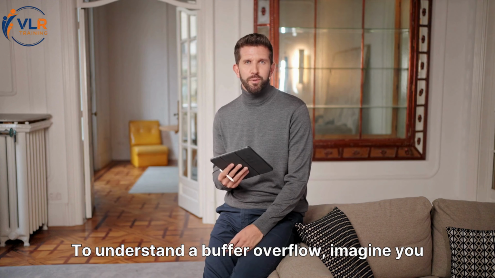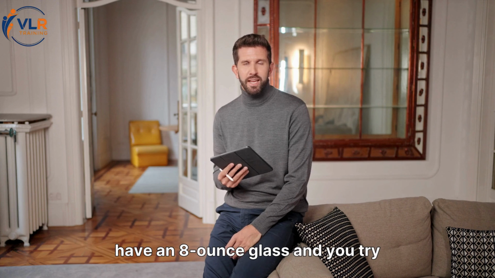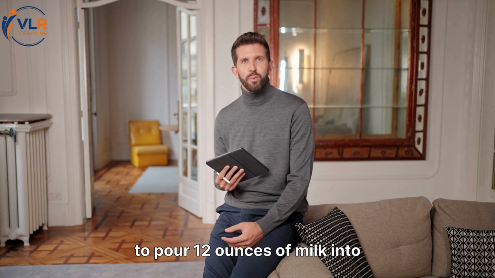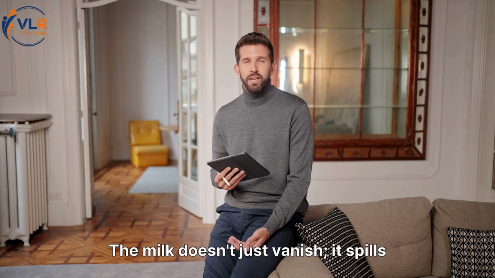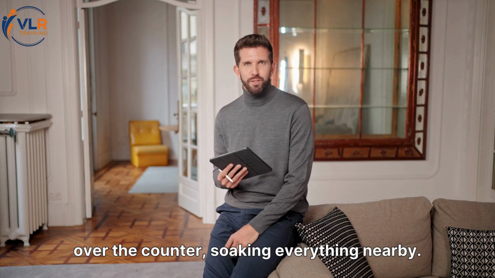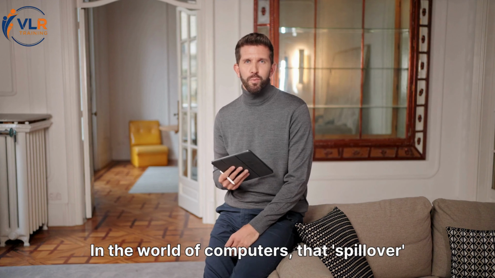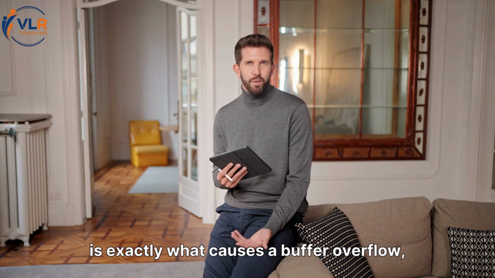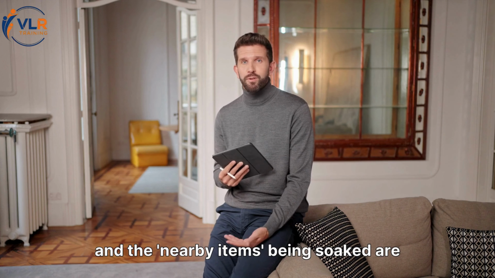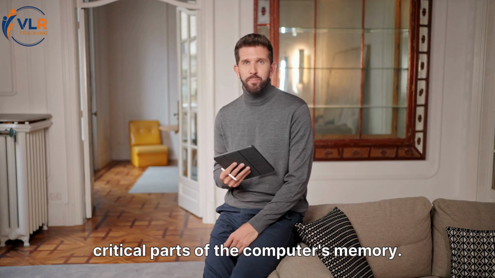To understand a buffer overflow, imagine you have an 8-ounce glass and you try to pour 12 ounces of milk into it. What happens? The milk doesn't just vanish, it spills over the counter, soaking everything nearby. In the world of computers, that spillover is exactly what causes a buffer overflow, and the nearby items being soaked are critical parts of the computer's memory.